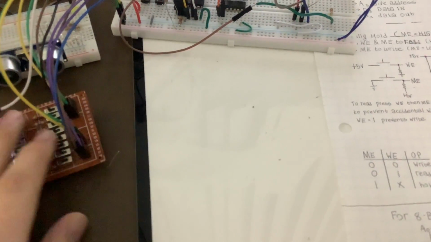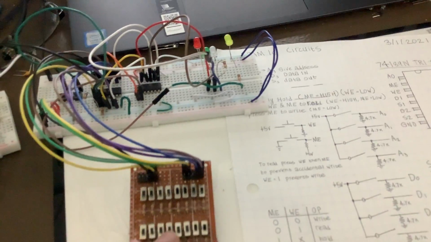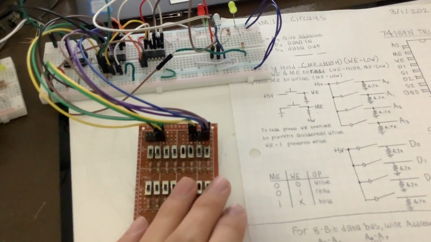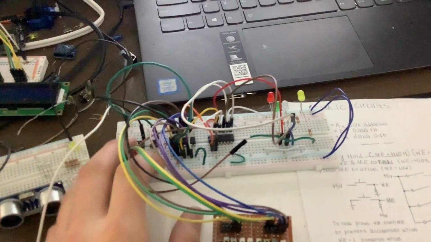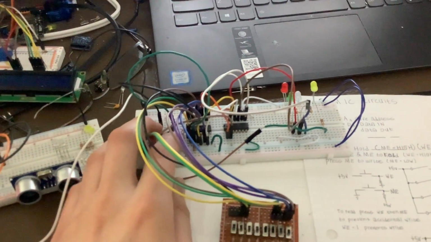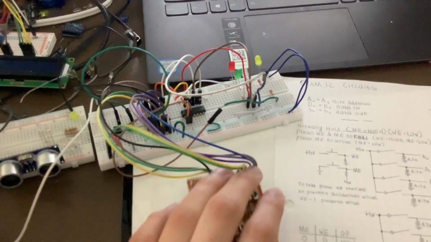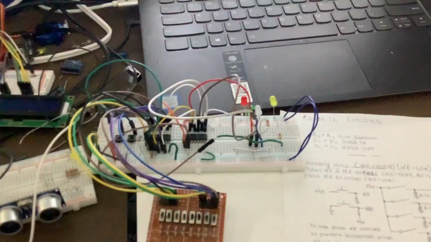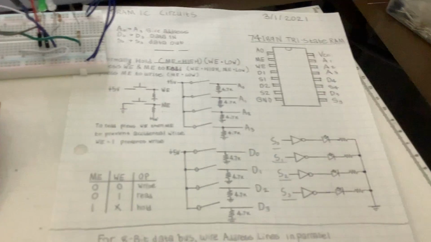And I also have this board, which is for the inputs. These are the address lines, these are the data lines, and also I have memory enable and write enable to drive the RAM chip. So this is a pretty messy bunch of wires. So let's look at these schematics to see what's going on.